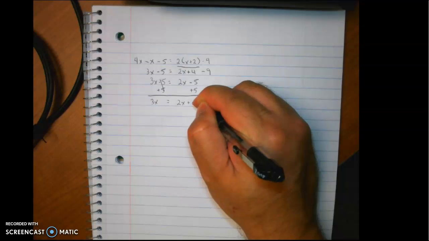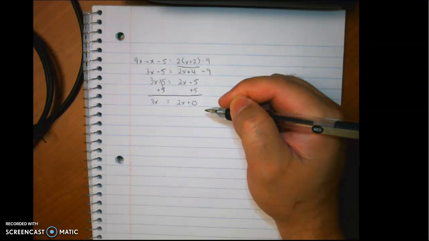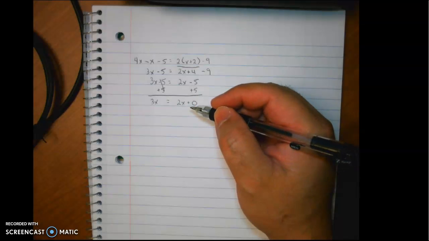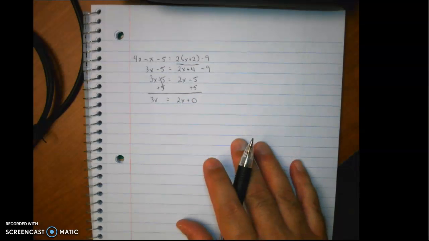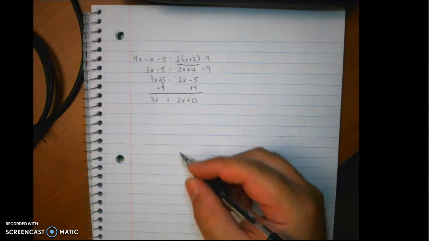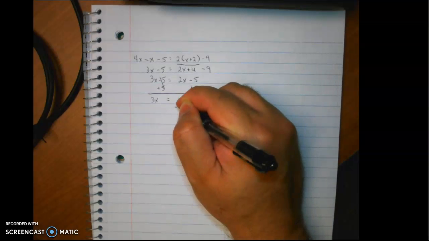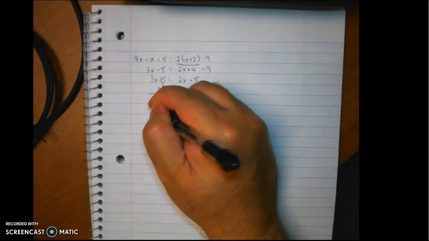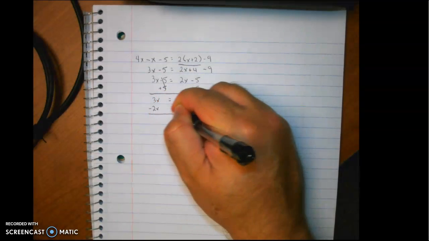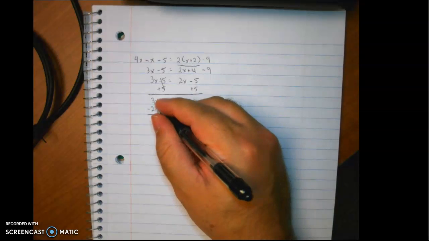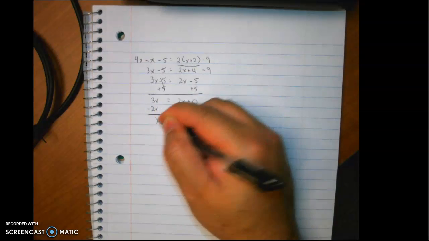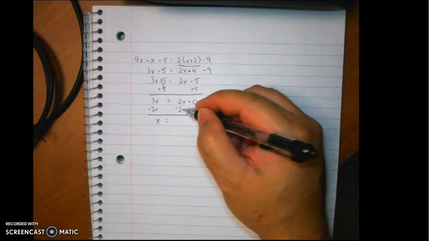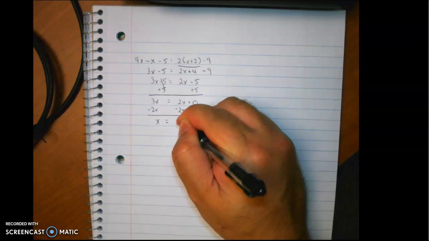You could put plus 0 if you wanted to. There's only one solution that's going to work here. We need to get our x's on the same side. So let's get rid of our 2x here, which means we need to get rid of our 2x over here. 3x minus 2x is x. Equal sign comes down. And 2x minus 2x is 0. 0 plus 0 is still 0.